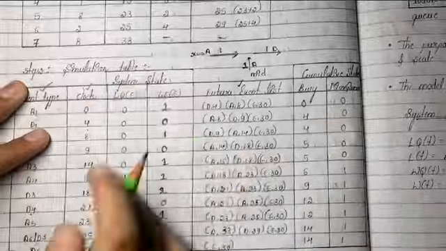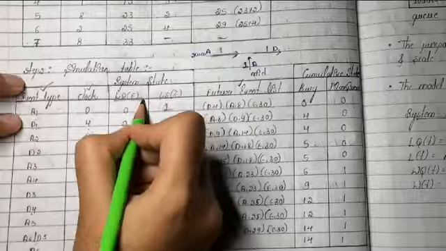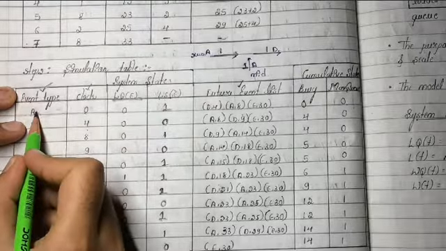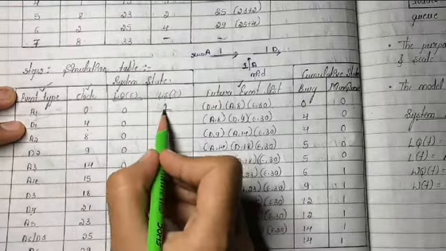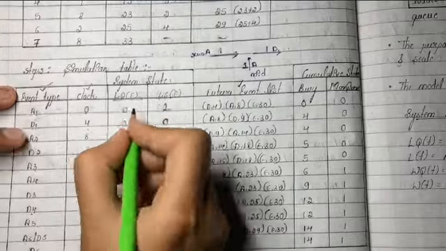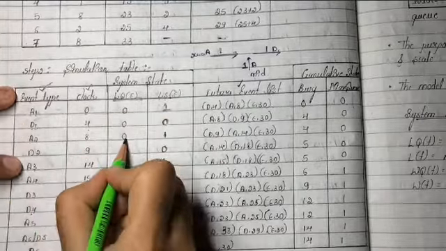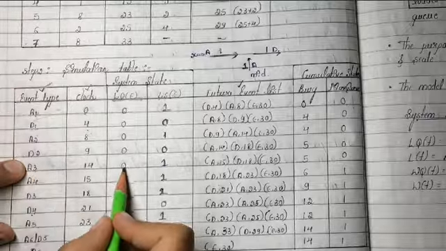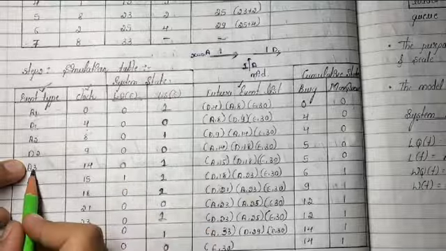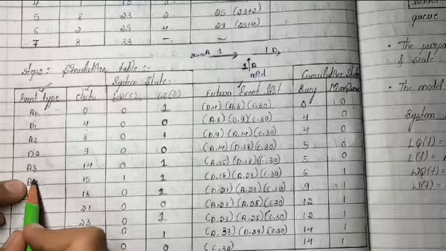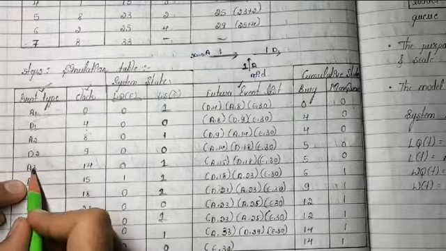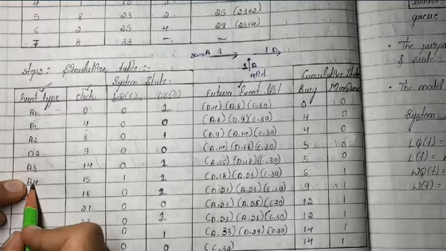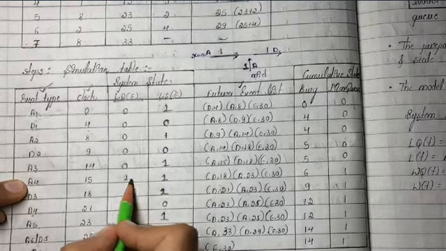Now this column, that is queue. There is no one in the queue. As the first customer arrives, that customer goes to service only, so there is no one in the queue, so 0. Same with the second, and same with the third. A4 arrives here, but A3 has not yet departed, so this will enter the queue, so 1 here.